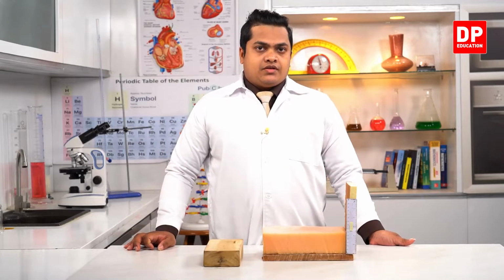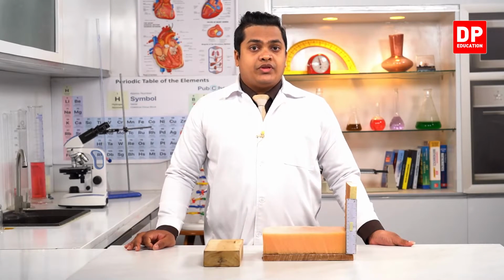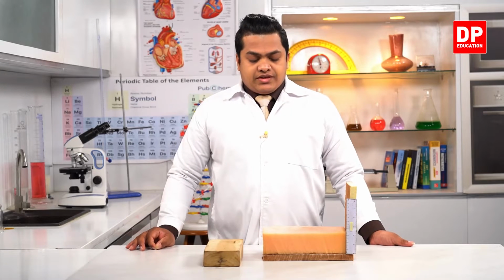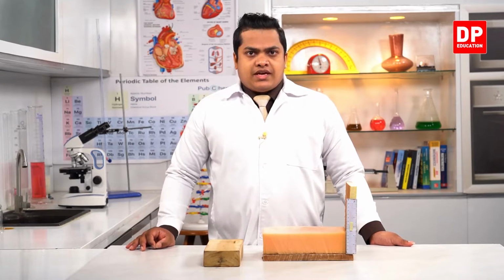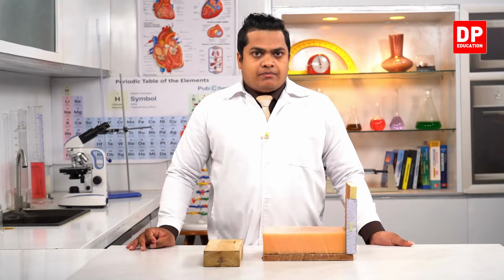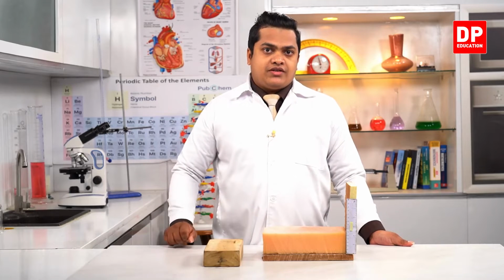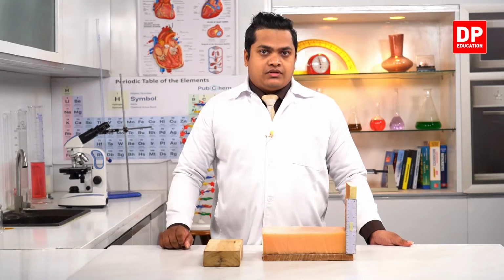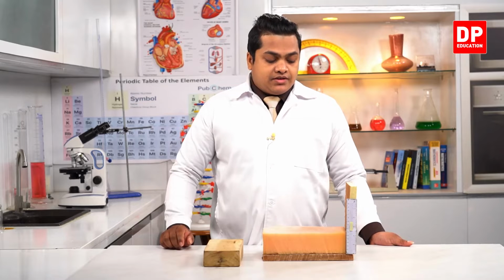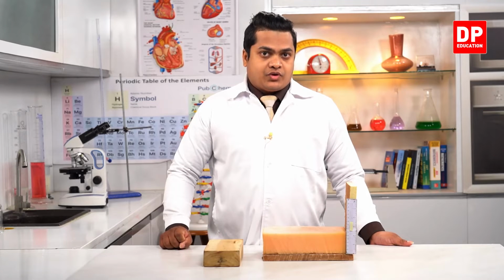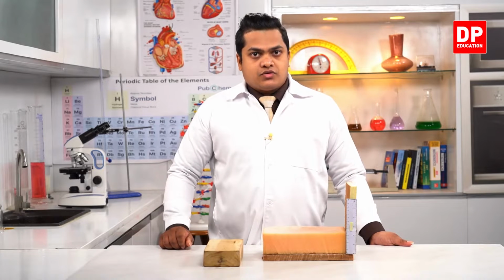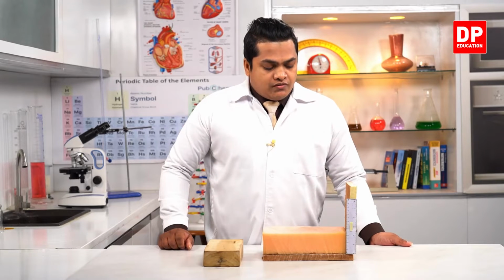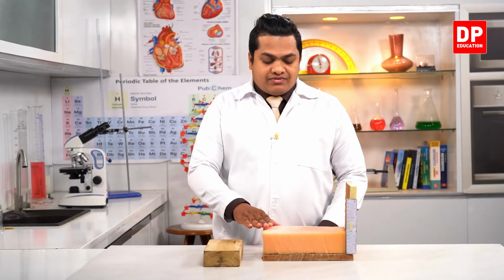So my dear children, here we are going to do the second activity related to the surface area. Within this activity, I am going to use the same piece of sponge, but when I interchange the sides of the wooden block, I am going to cut off these parts and place it on the scale like this. Then we are going to take the readings. First, I am going to keep it lengthwise like this.